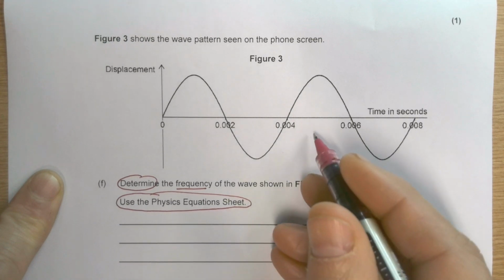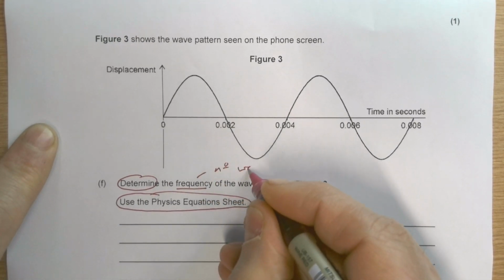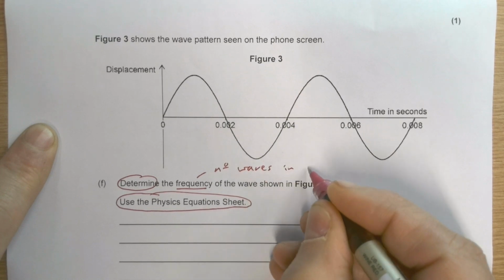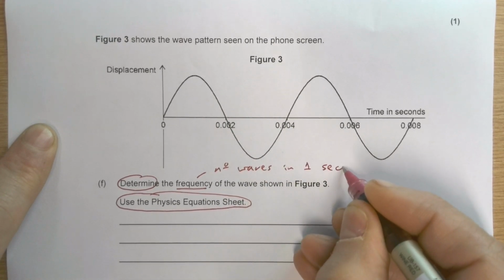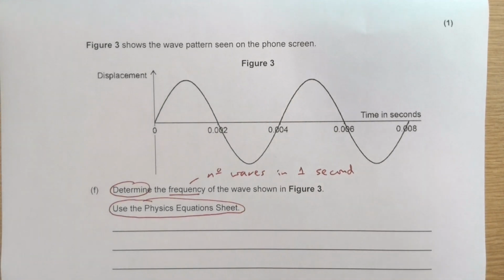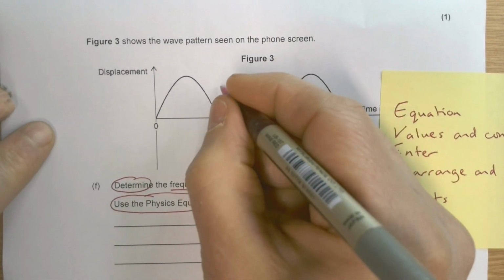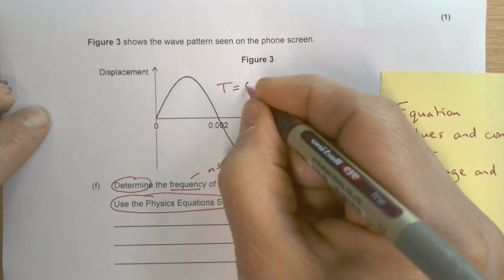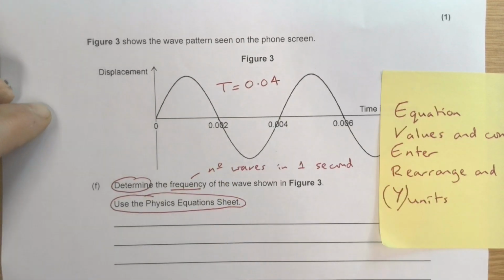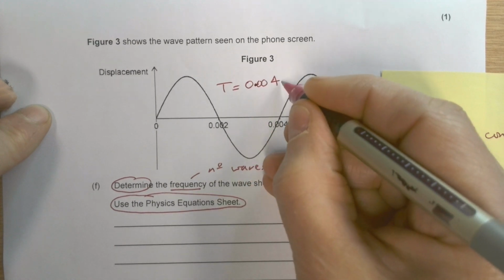So this is the number of waves in 1 second. It's worth 3 marks. It's a calculation question. So the first thing we do is we know the time period for this wave is 0.04 seconds. We just found that out a second ago.